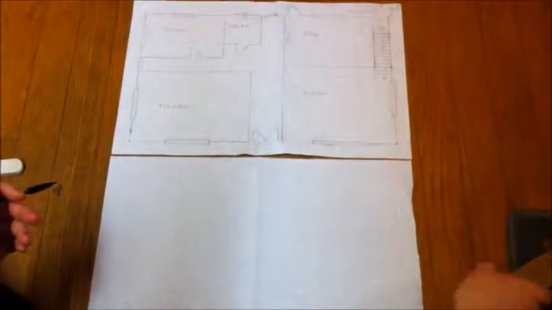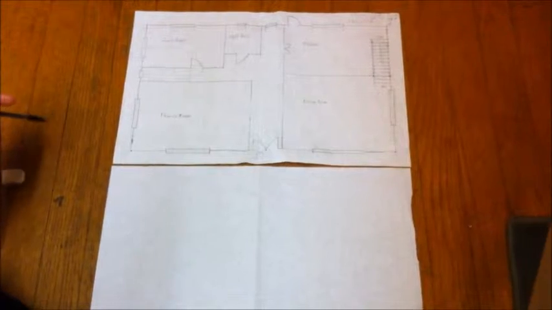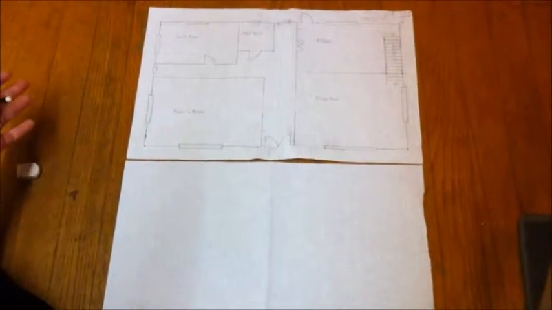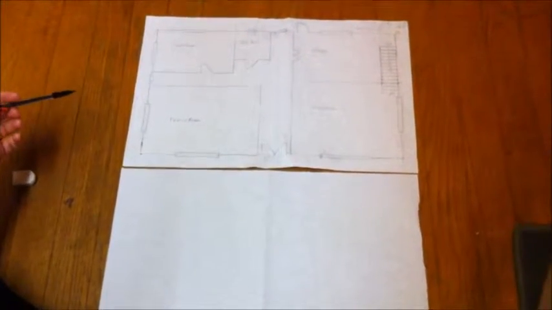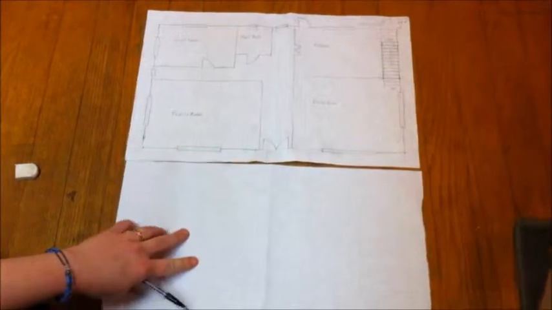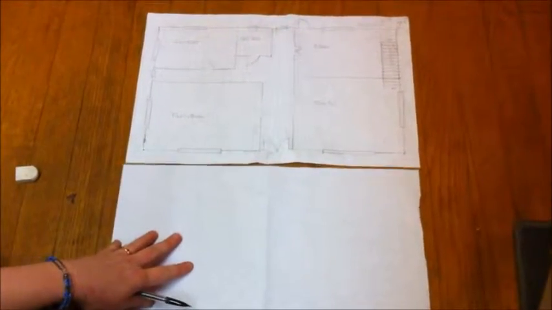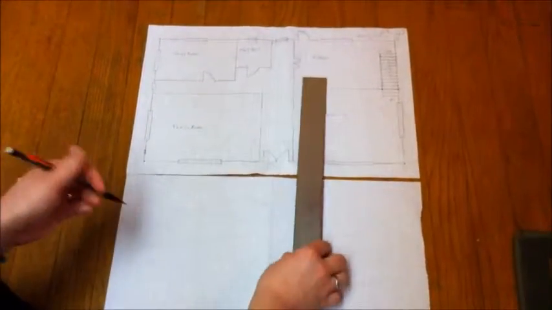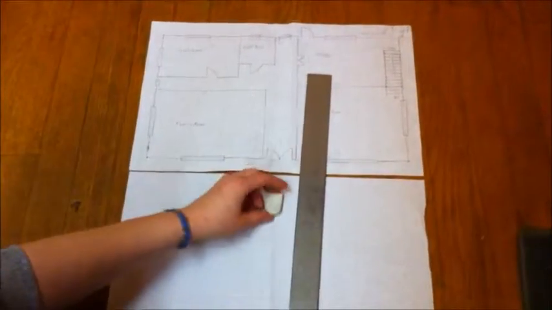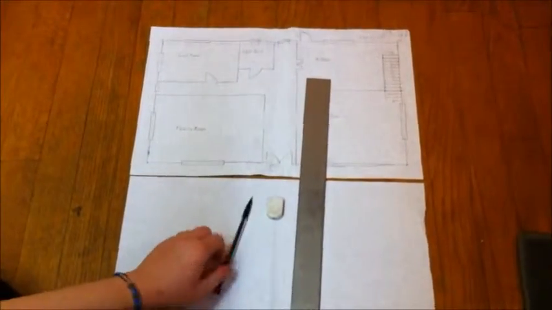This video is going to demonstrate how to do elevation drawings. To do your elevation drawings, you're going to need your floor plans. You'll want your second and your first floor plans. You'll need a blank sheet of graph paper. You'll also need your straight edge, a white eraser, and obviously your pencil.